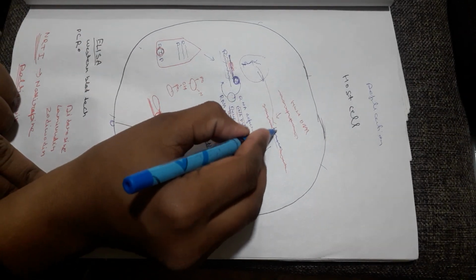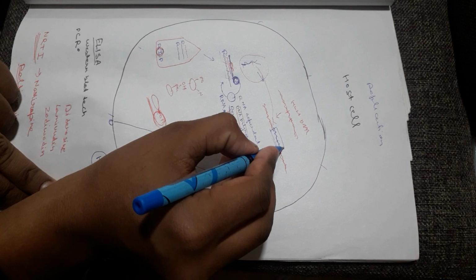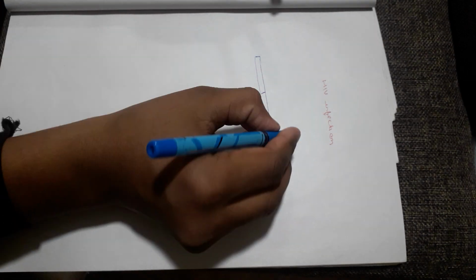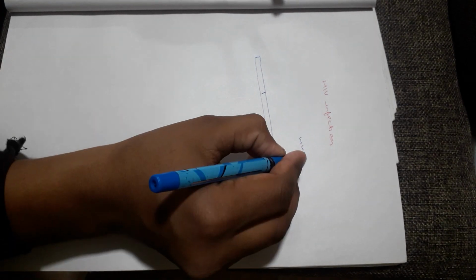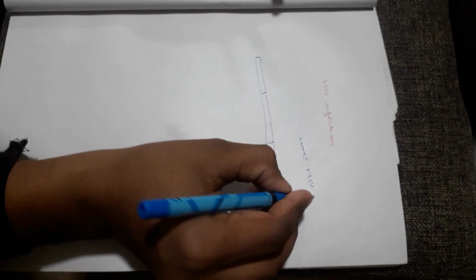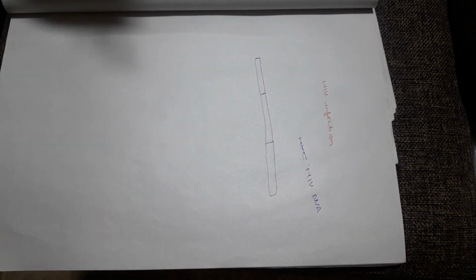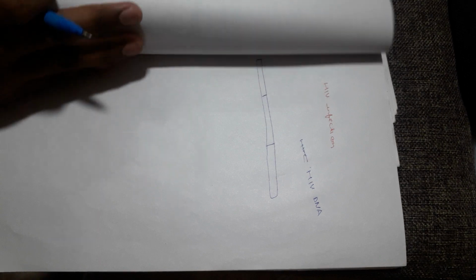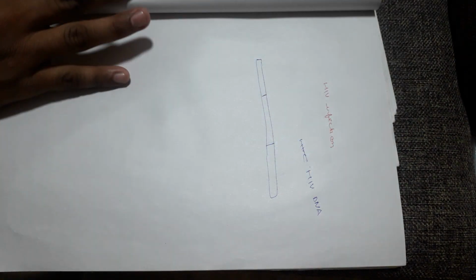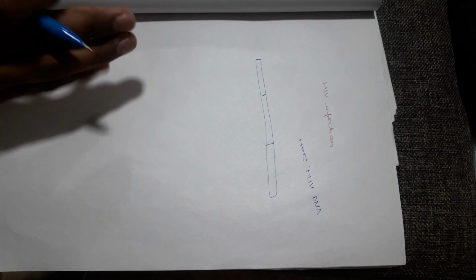So I zoom this structure here. See here, this is the structure of HIV DNA. There are three segments in HIV DNA. These three segments are three genes present in HIV DNA.